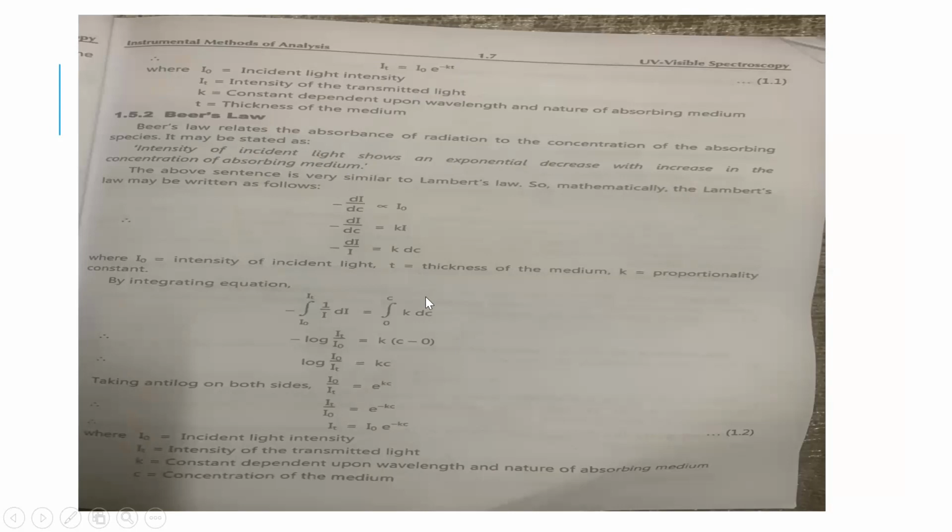In the same way, Beer's law can also be written. First we'll discuss the definition of Beer's law. Beer's law states that the intensity of the light shows an exponential decrease with increase in the concentration. In simple terms, absorbance is directly proportional to concentration, or the decrease in intensity is proportional to the concentration of the substance. If the concentration is more, the absorbance value is more. So the decrease in intensity with the concentration is proportional to I0, the intensity of the incident light. This can be written as minus dI by I is equal to KdC.